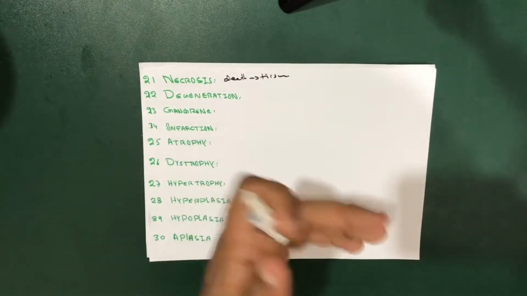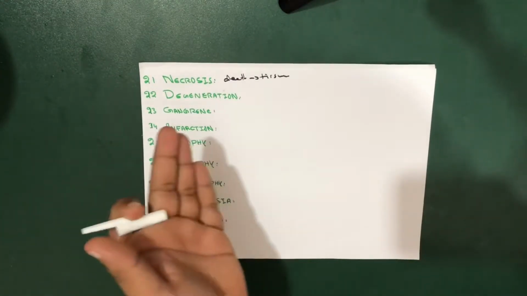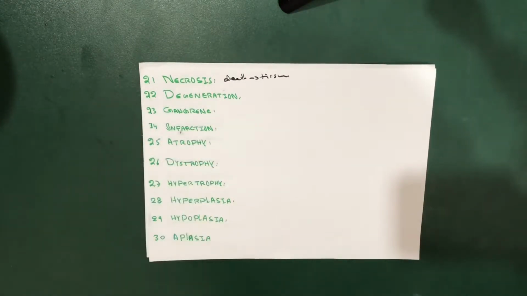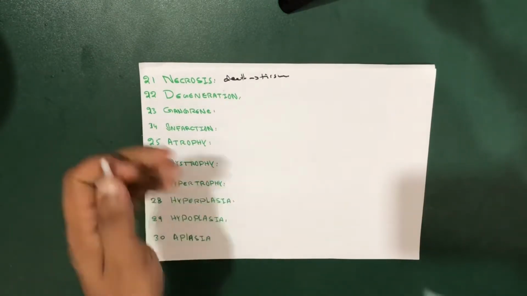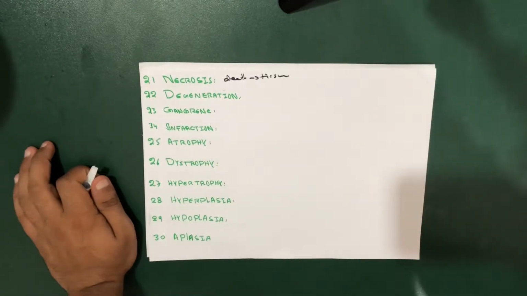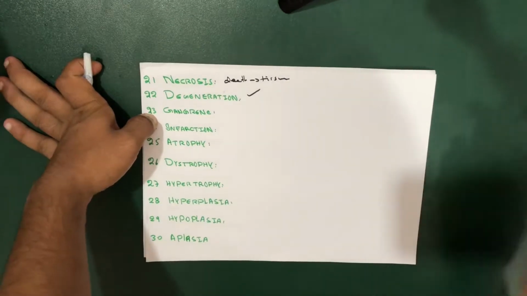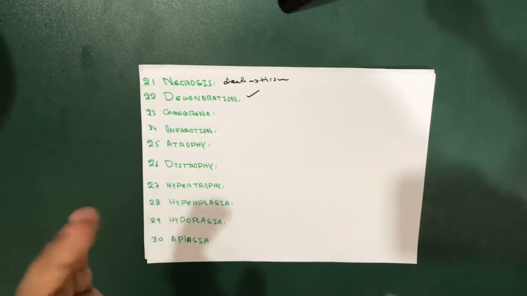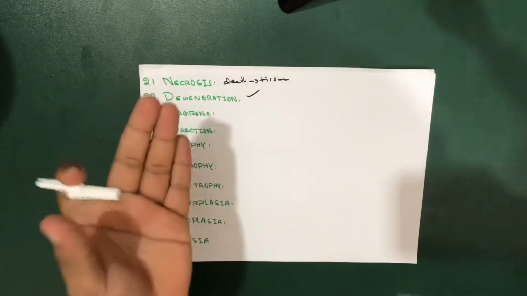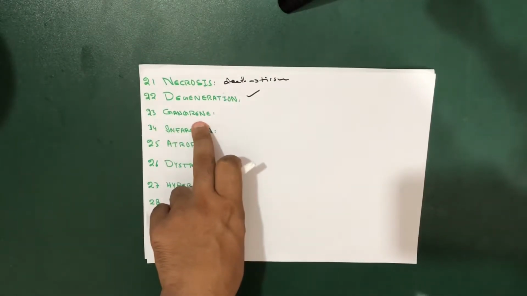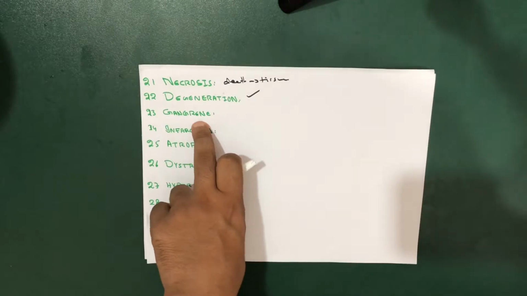Degeneration is kind of something you cannot change or bring back. It's similar to necrosis, and it's also the loss of function of that part. Now the other thing is gangrene. What is gangrene? You've probably heard of it. It's a form of necrosis, or death. Gangrene is a form of death combined with putrefaction.